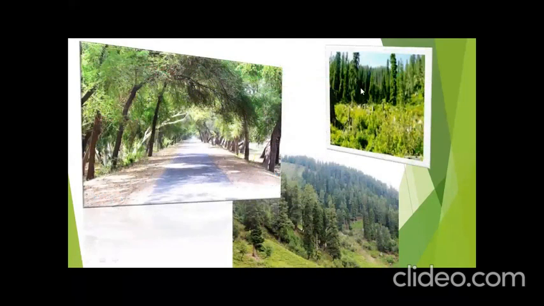You can easily observe in the picture that this image is depicting the type of protection forest, which is also called linear plantation along the roadside.